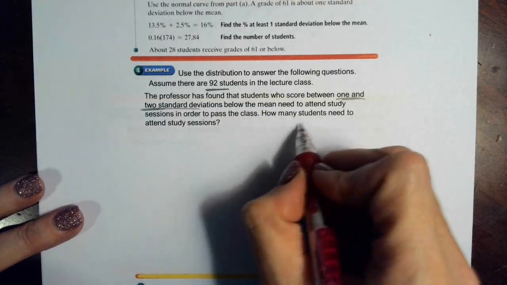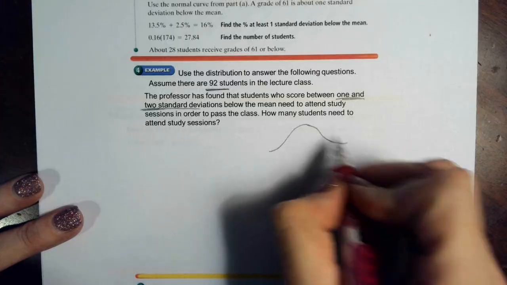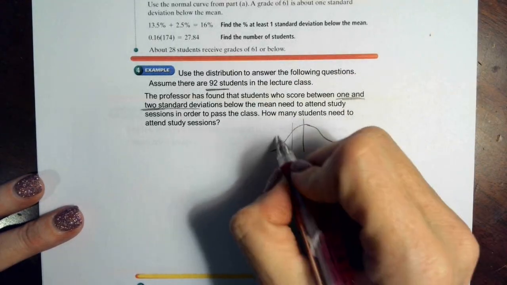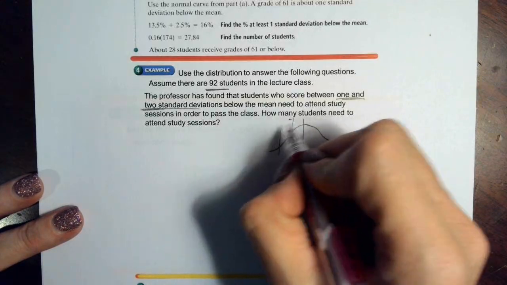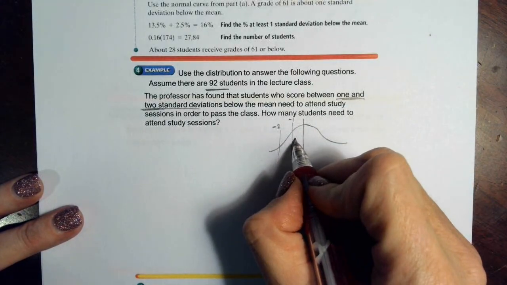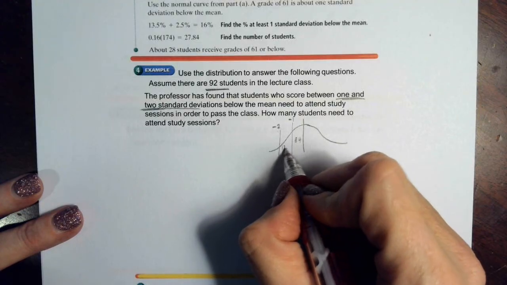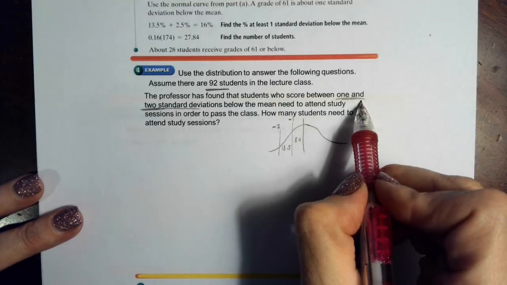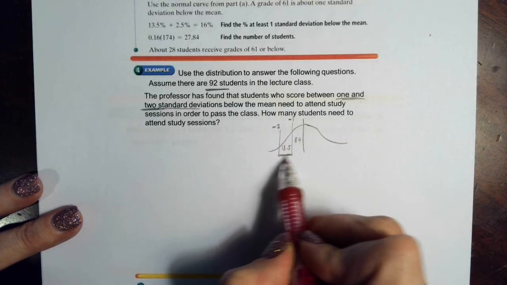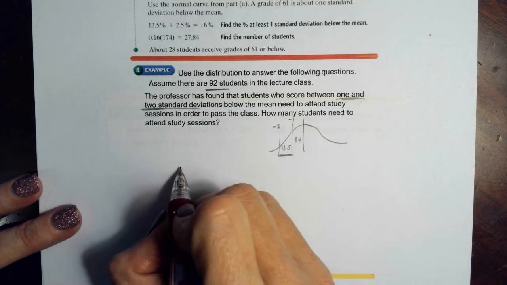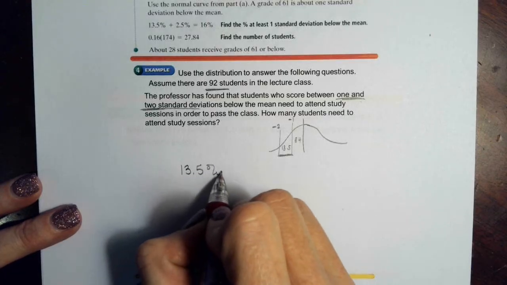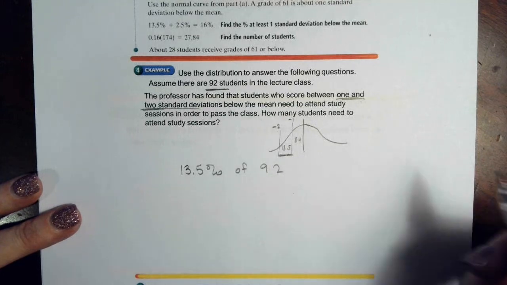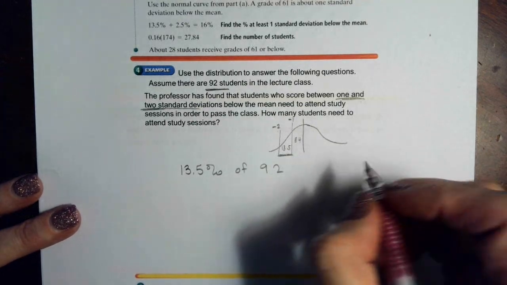All right. So if I'm looking at my curve, here's 1, here is 2. Okay, I know that here is 34, here is 13.5, and it just says between 1 and 2. So that's going to be between here. So 13.5% of the students, and in this case there's 92, need to attend the study sessions.